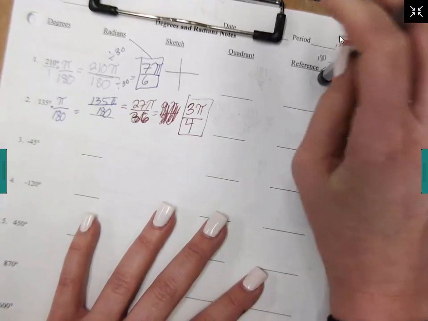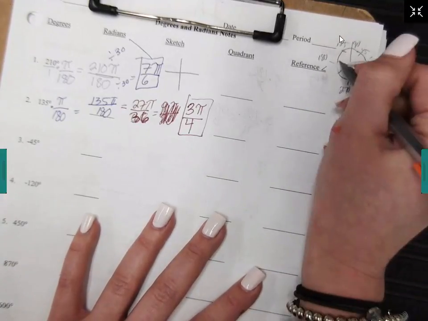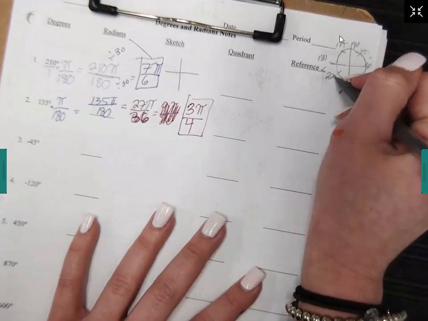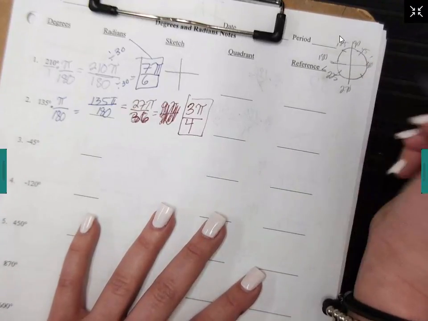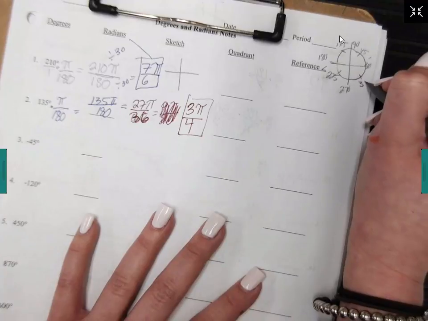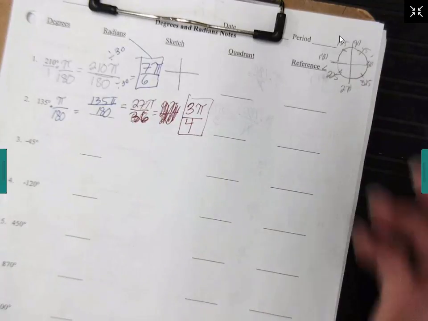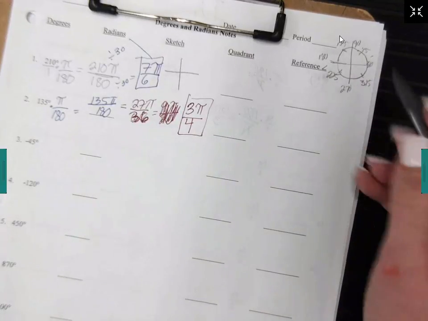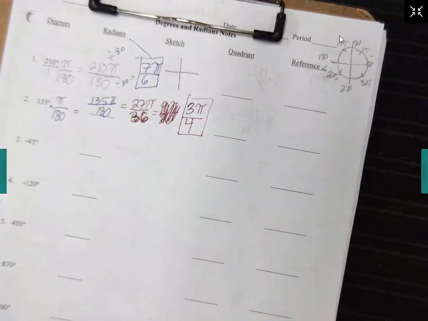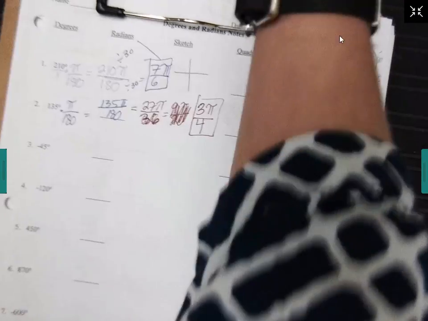Not 210. 225, and this would be 300. 315. I'm making the 45s here, okay? You don't have to write that. I just wanted you to kind of have that in mind as we're working here, okay? Let me split this up.